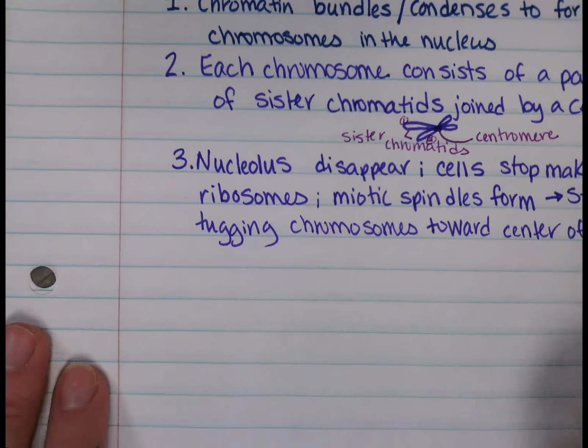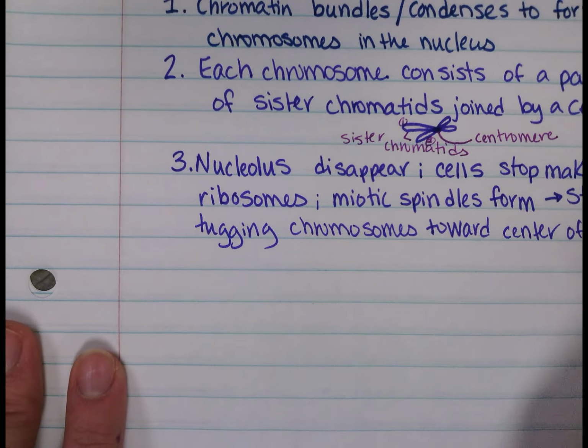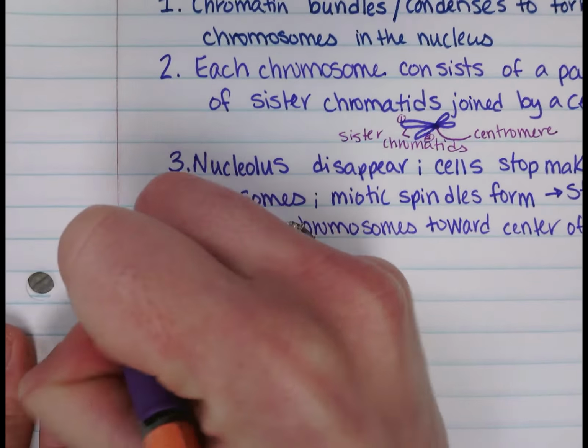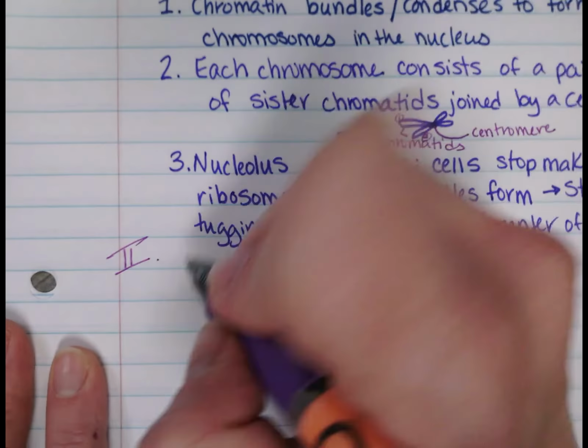Next phase, so we've talked about prophase of mitosis. Next one's going to be metaphase. Meta means middle.